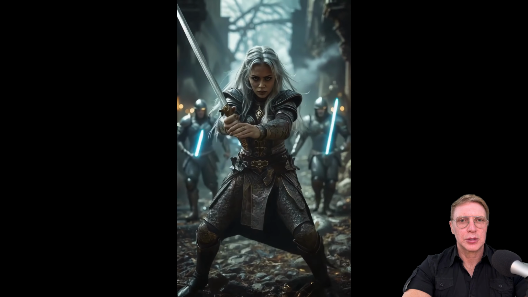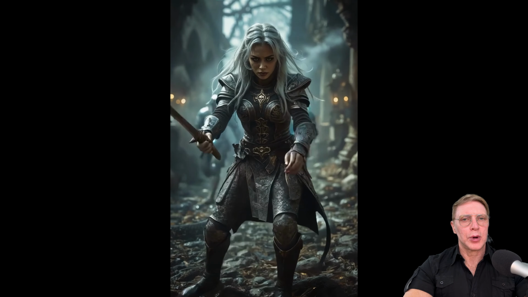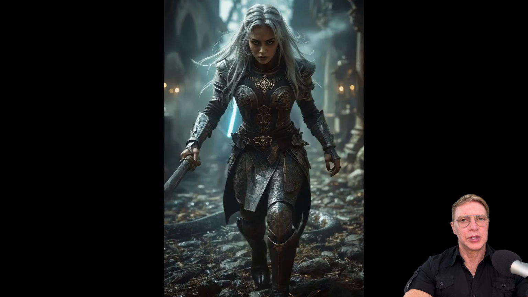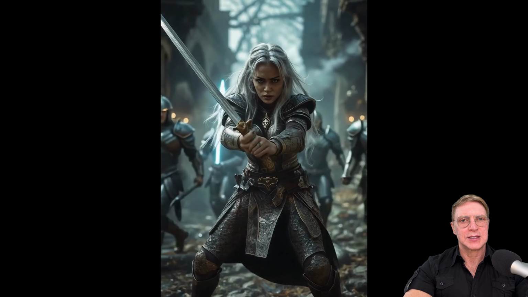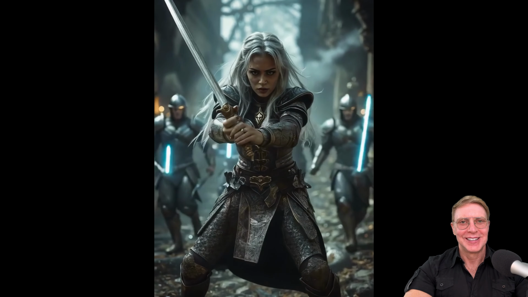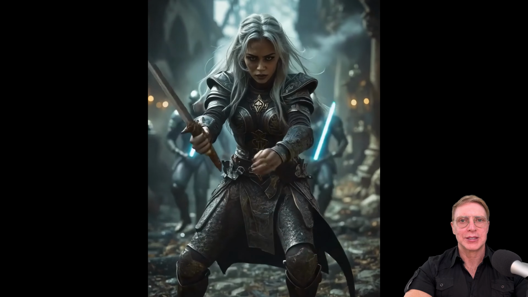I think our main character looks really good. I think the soldiers in the back look alright. The ones on the left look a little more realistic. The ones on the right almost look like they're holding hands and gliding through. And unfortunately, we're not getting the camera orbit that we asked for.